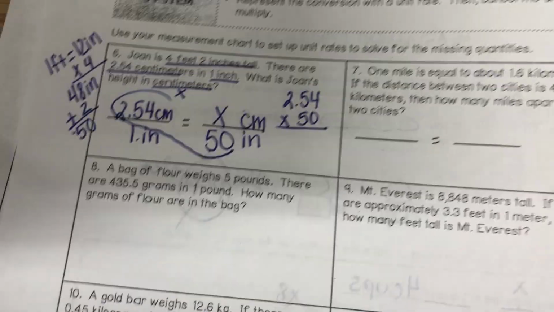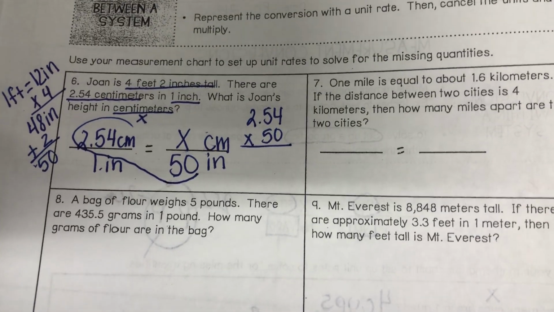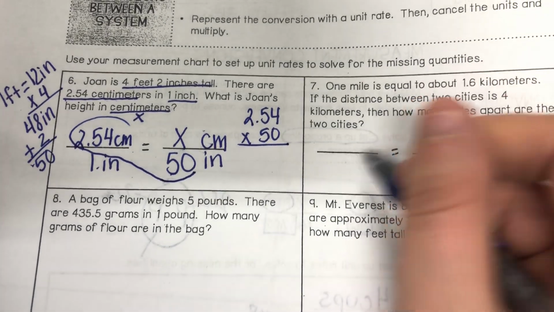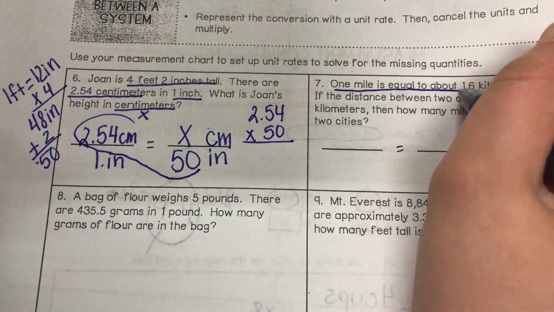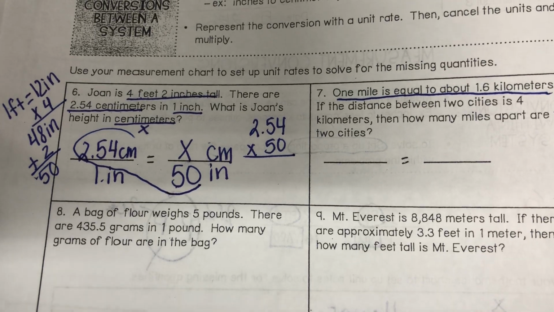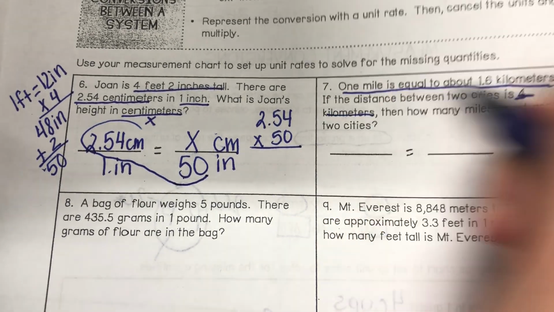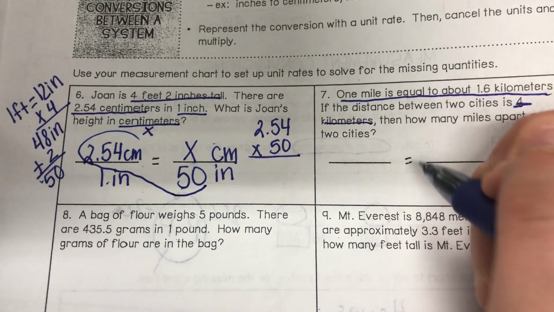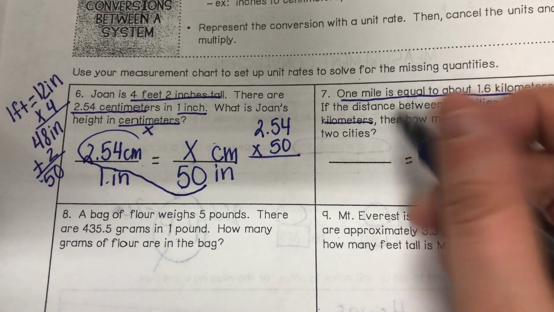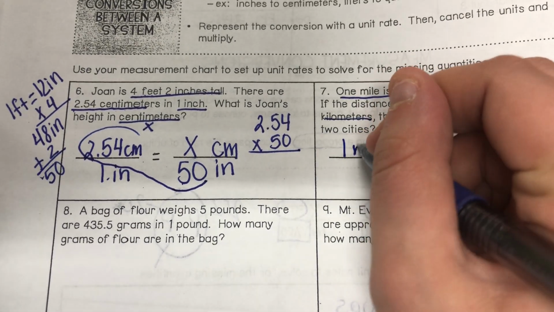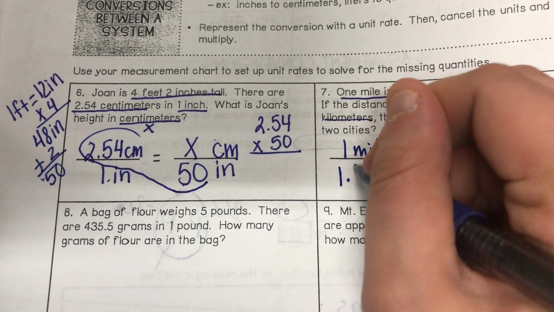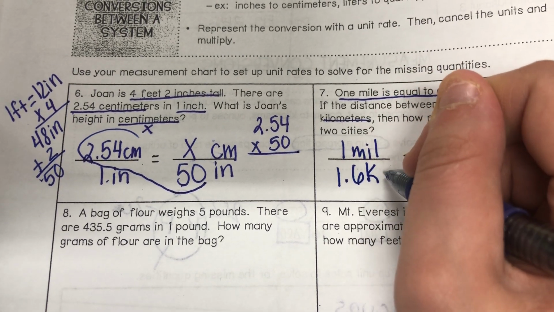Okay, so look at what this says. It says 1 mile is equal to about 1.6 kilometers. Okay, so that's my unit of measure. If the distance between 2 cities is 4 kilometers, then how many miles apart are the 2 cities? Okay, so I'm going to set it up. 1 mile is 1.6 kilometers.